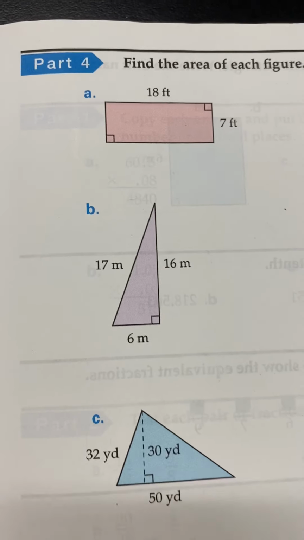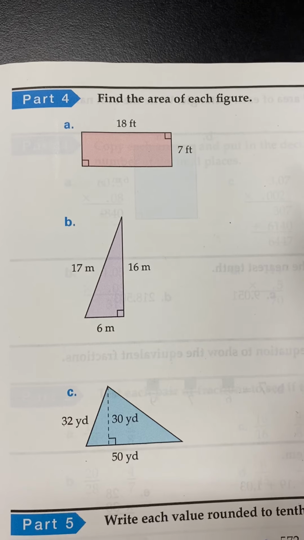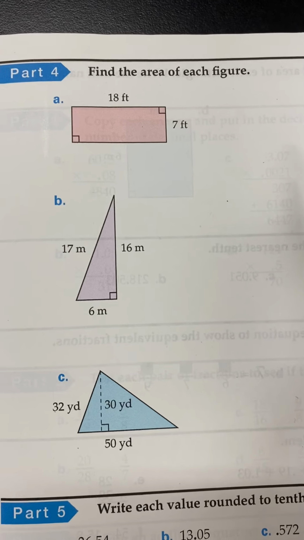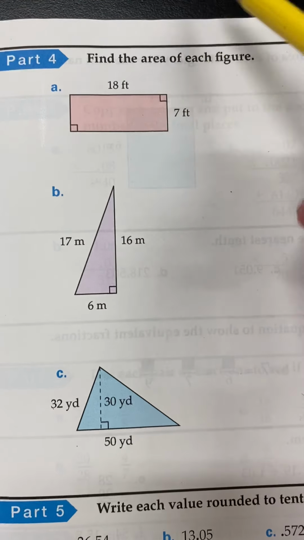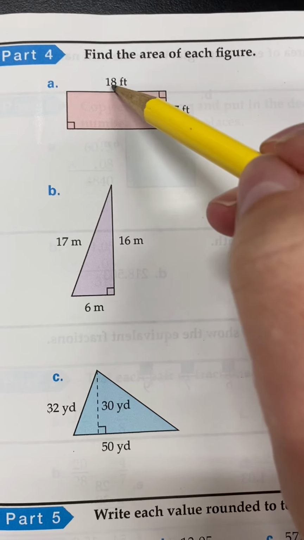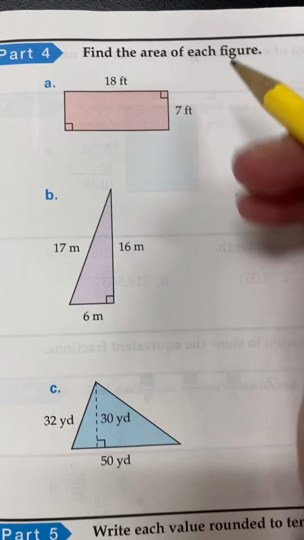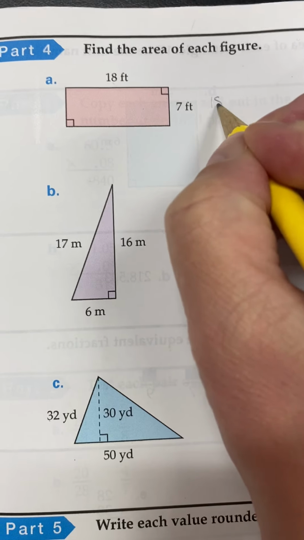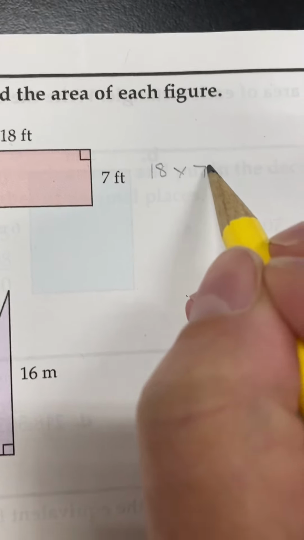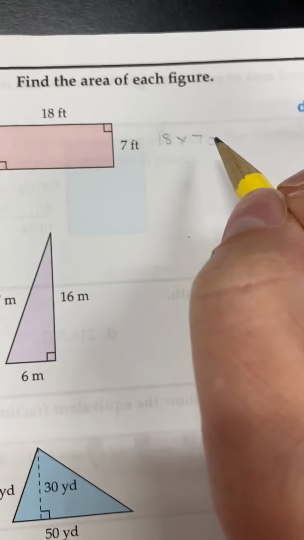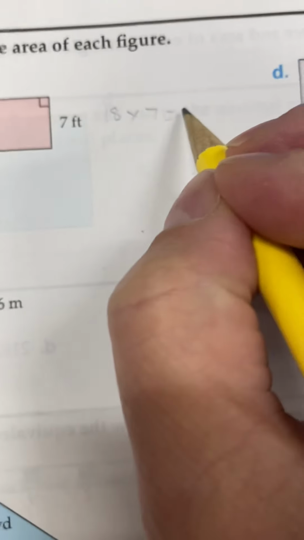Okay, you guys, so in part 4, we are going to be figuring out the area for each of these figures. So if you notice in the first one, A, we have a rectangle. If you remember, with the rectangle, we're going to multiply the base times the height. So that's going to be 18 times 7. So 18 times 7 is, if you get your calculators out, 126.